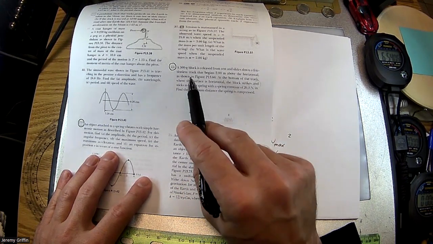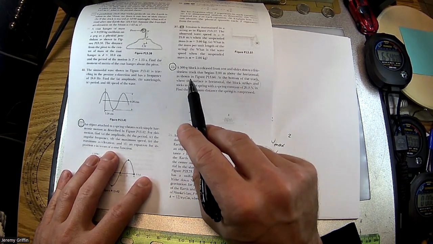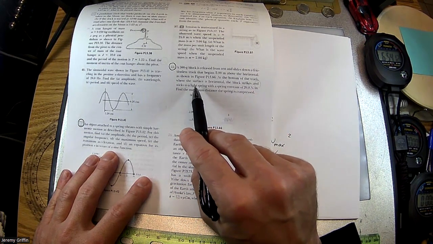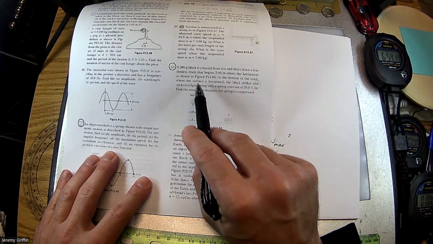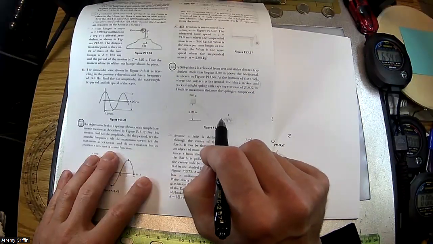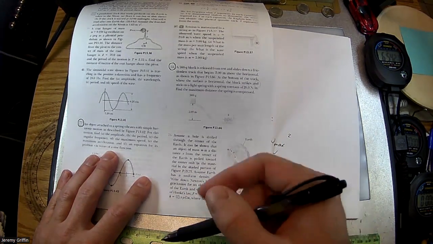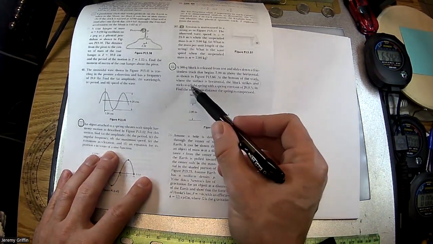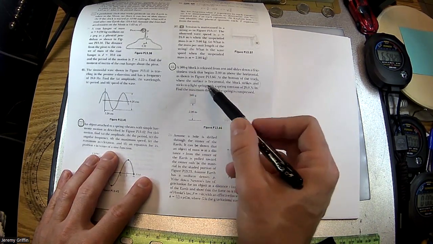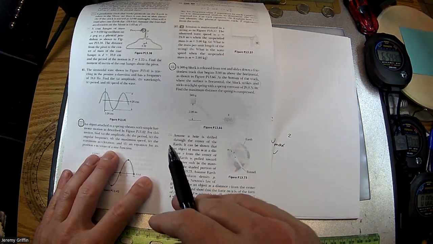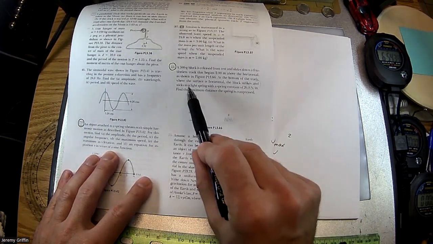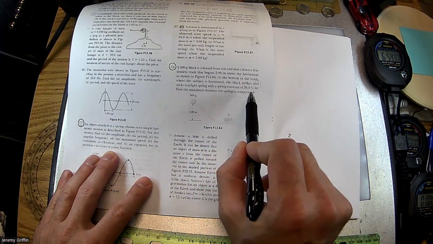At the bottom of the track, the block strikes and sticks to a light spring. Light spring, again, the idea being negligible mass, so you don't have to consider conservation of momentum during the collision. Guys, when you see a collision, the first thing you should think in physics is something to do with conservation of momentum. But the exception here, the fact that the spring has negligible mass, means you don't do any kind of conservation of momentum. But they told you how stiff the spring is. Find the maximum distance the spring is compressed.